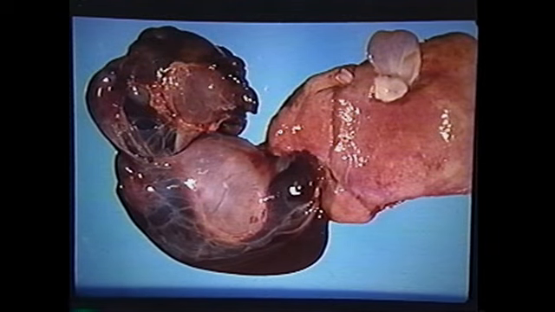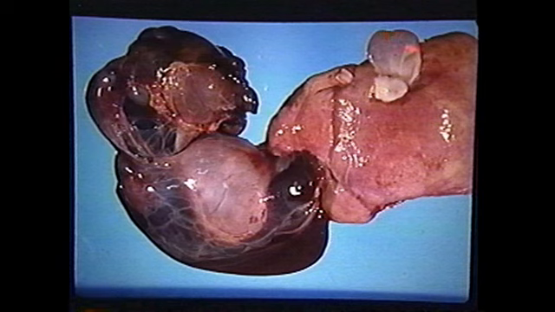Here it is again. I've taken it out of the carcass, and here's the big cysts. It's attached to the liver, yes. Here's the omphalomesenteric. This is the gallbladder, and here's another cyst, or this is gallbladder, and that's another cyst. But these are hepatic capsular cysts.